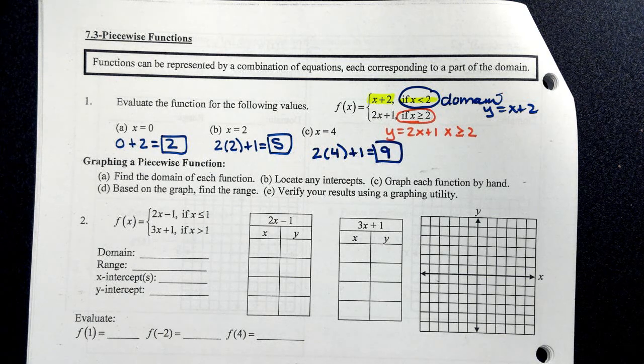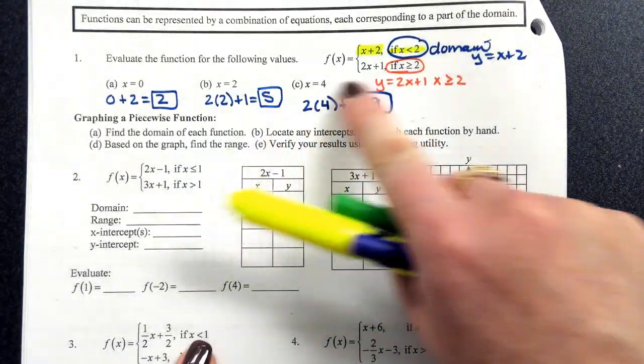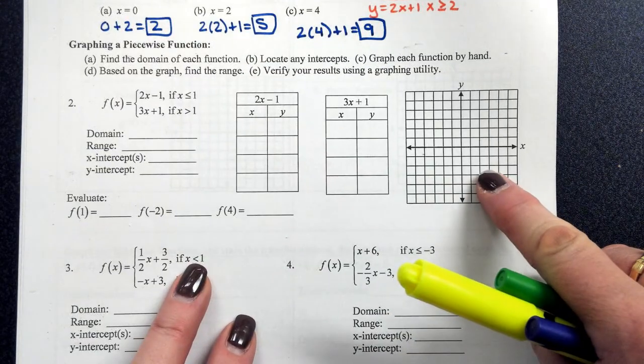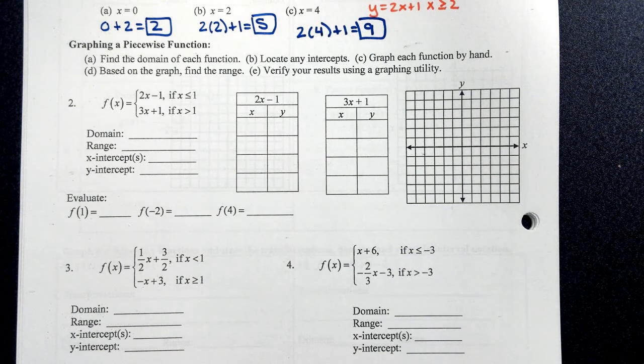So now let's talk about how we're going to graph a piecewise function. Once we get done evaluating it, again, we're going to find the domain, find your intercepts, graph, and then evaluate. So always do domain and range after you get done doing the graph. Domain and range is much easier to find after you get done doing the picture.